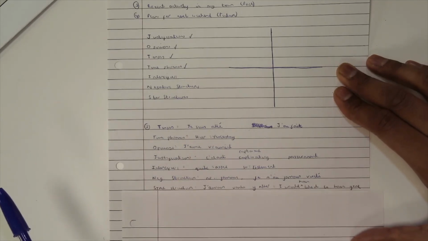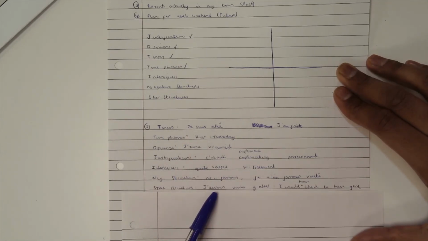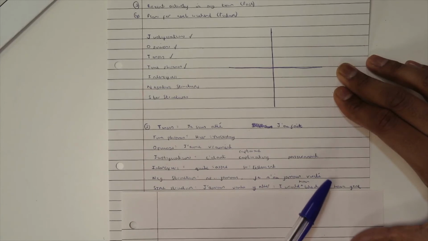And the star structure that I've chosen is j'aurais voulu y aller, which means I would have liked to have gone. So that would be a really nice combination. That would go really nicely combined with the negative structure. So I said, I've never visited the park, however, I would have liked to have gone. And that allows me to get the connective however in as well.